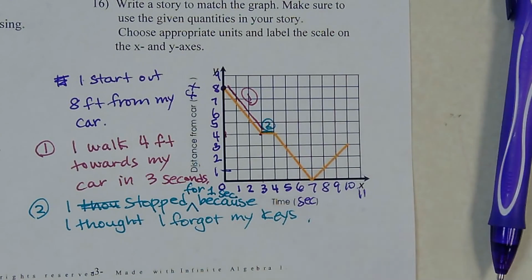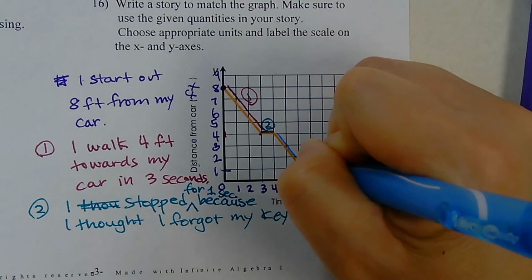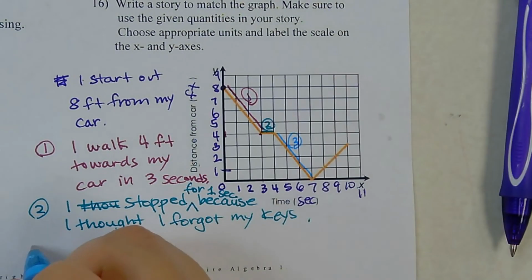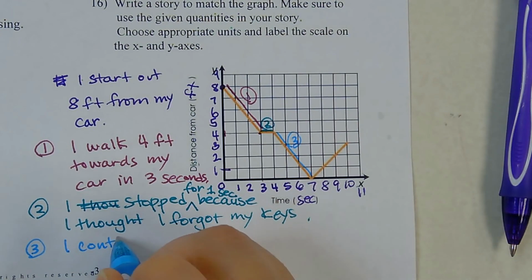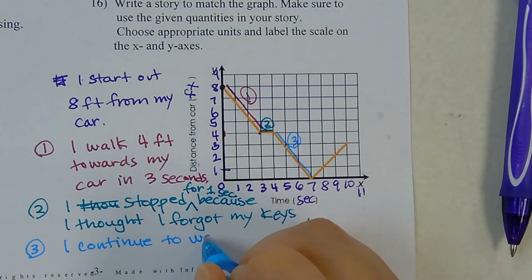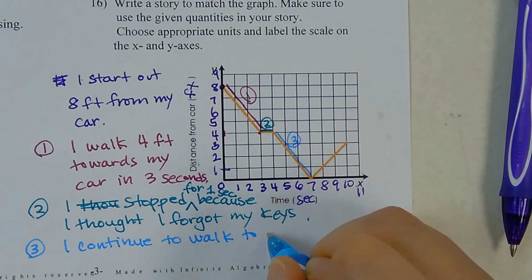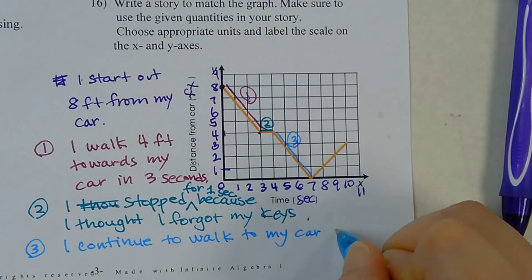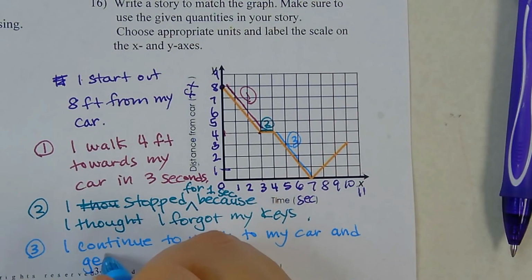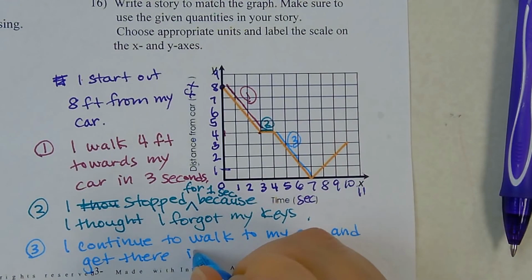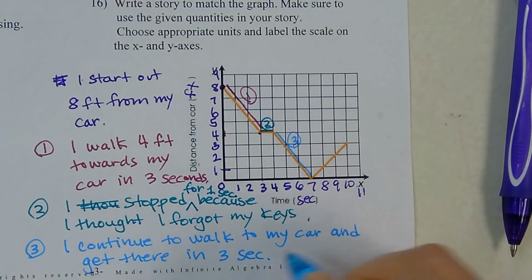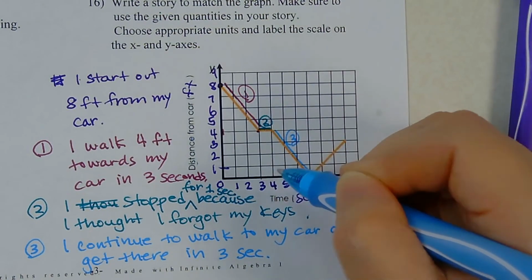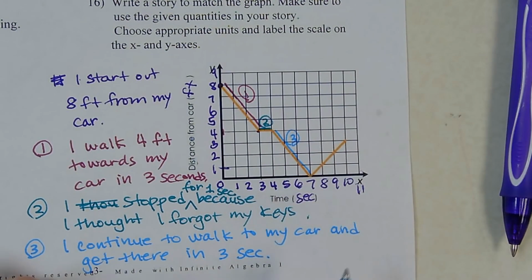And then we're going to go, let's go blue now. So now we're going to talk about this one. I continue to walk to my car and get there in how many seconds? It started before the 4th second. So 1, 2, 3. So in 3 seconds, I got there. Remember, I did stop, so its time was still going on. So I get there in 3 seconds.